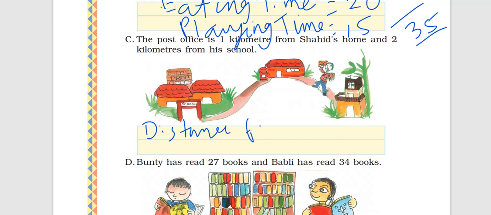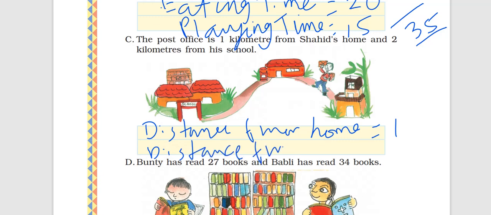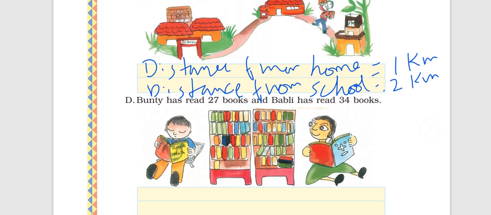Distance from home is 1 kilometer, and distance from school is 2 kilometers. Let's put kilometers as K and then an M. Okay. So total distance is 2 plus 1 is 3 kilometers.